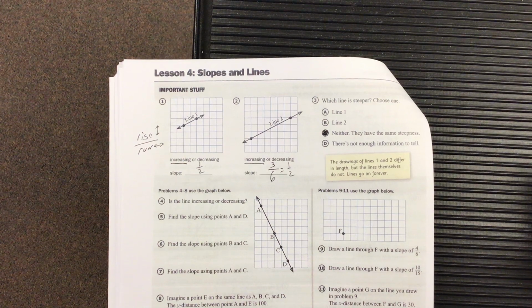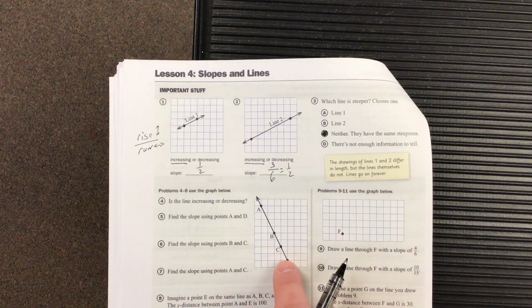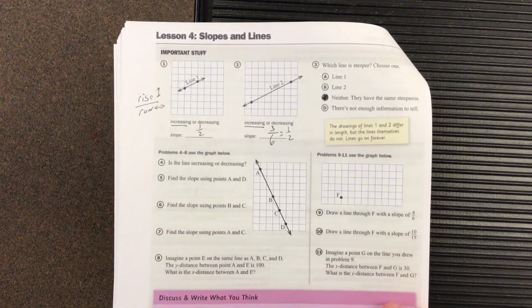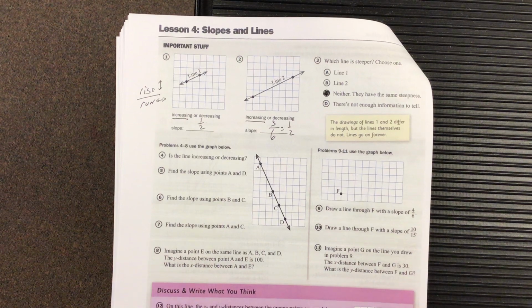All right, I would like you to try 4, 5, 6, 7. Talking about this line right here. Increasing or decreasing, and then find the slopes between the points it tells you to.